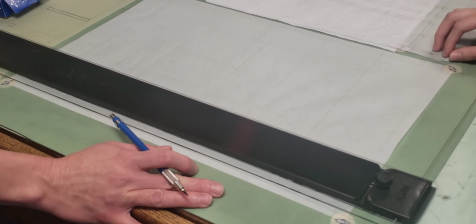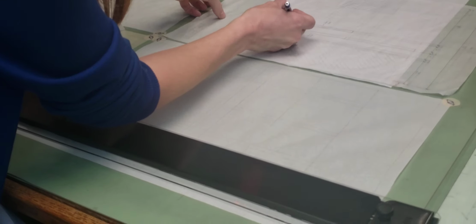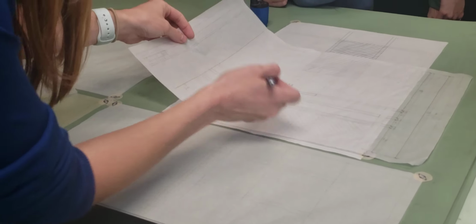Any questions? Yes. So if we were to, say this line was going across, it would be this one, correct? Yeah, so you would just indicate the tops and bottoms of all your planes, even the dashed ones.